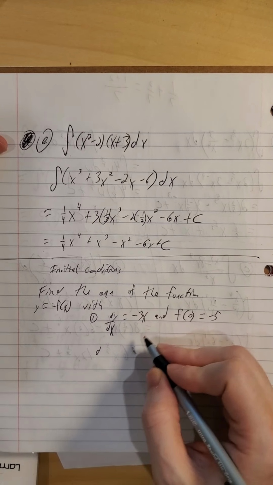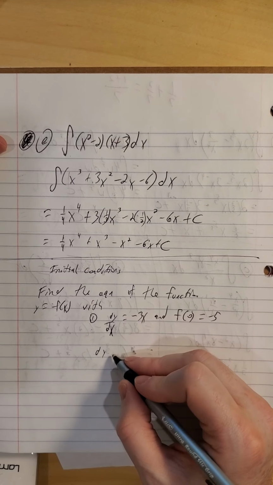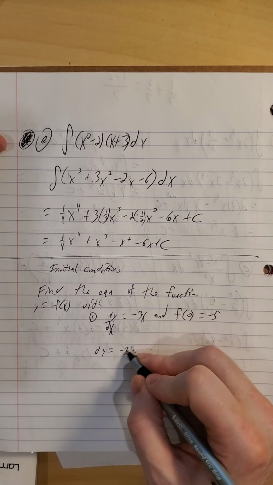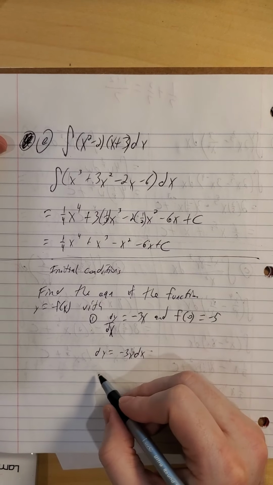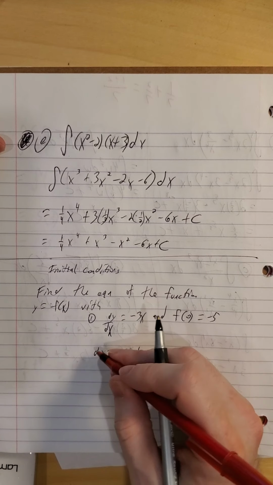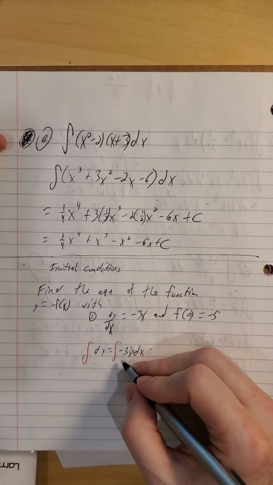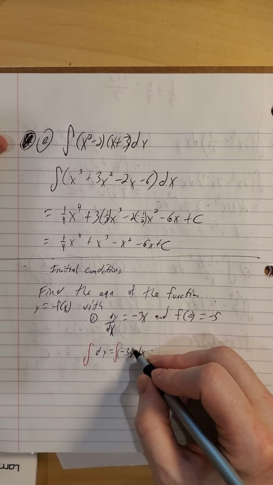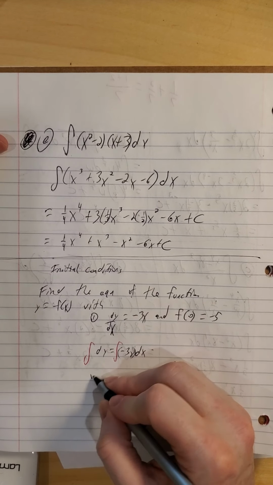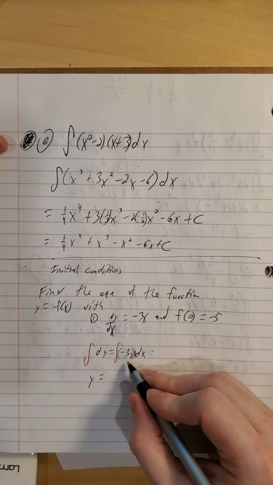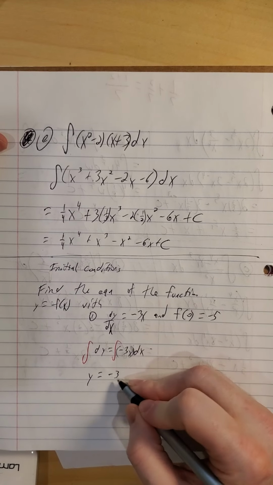So if dy over dx is -3x, then dy is equal to -3x times dx, and we just integrate both sides. So integral of dy is going to be y. Hang on to the -3.